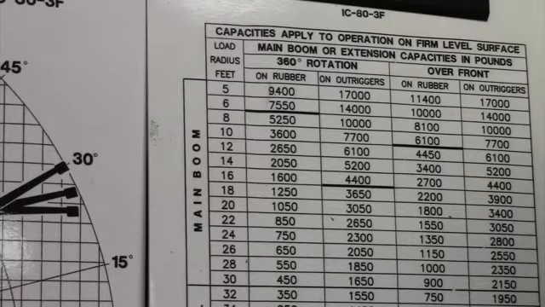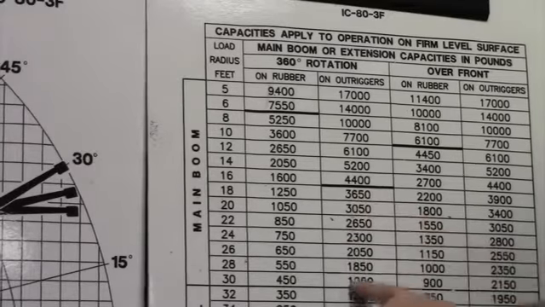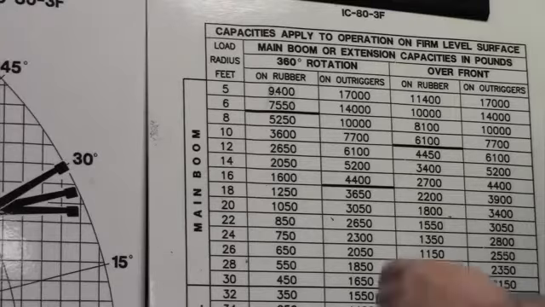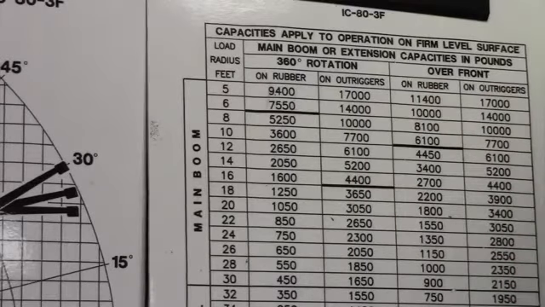When you're on outriggers, when you're at capacity, you're at 85% of tipping capacity. So anything that is below the black line, if you overload the crane, you're going to tip it over. Anything that is above the black line, if you overload the crane, you're going to damage the crane itself, bend the boom, and so on and so forth.